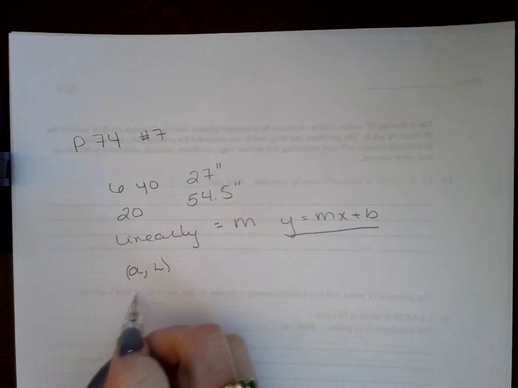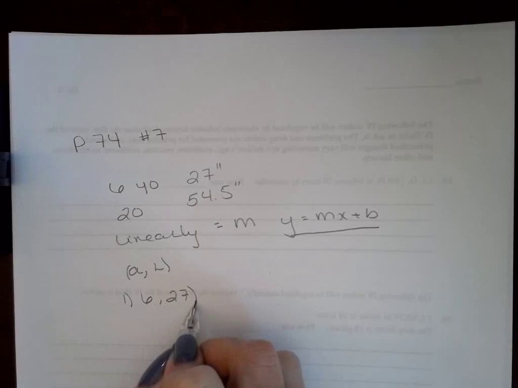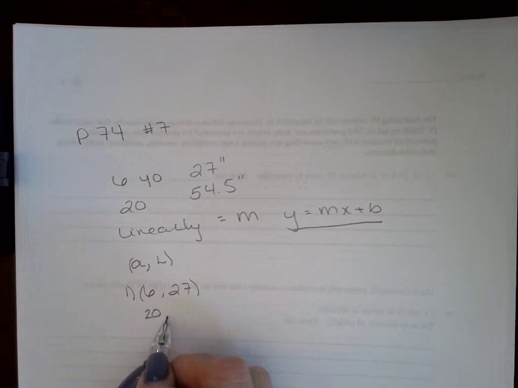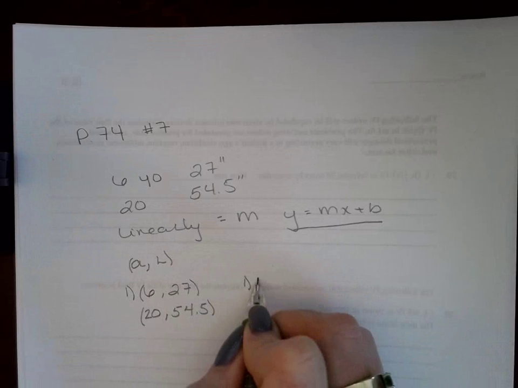person. So we can have our point 1 as 6 years old, 27 inches. So that's one ordered pair. The 20-year-old striped bass is 54.5 inches. So we can use this information to find the slope.